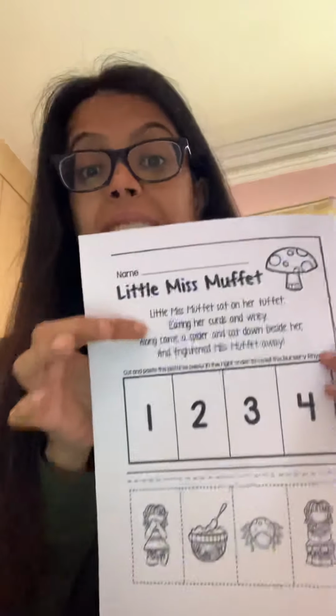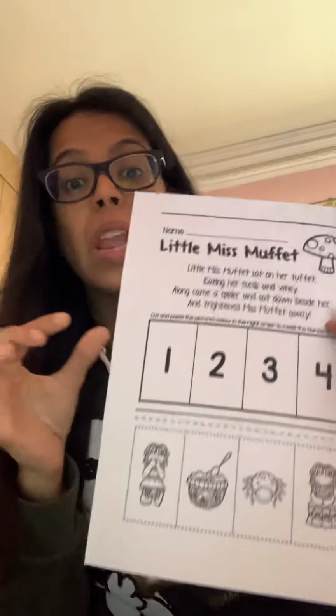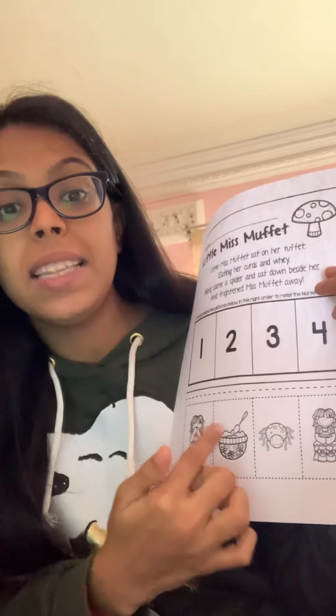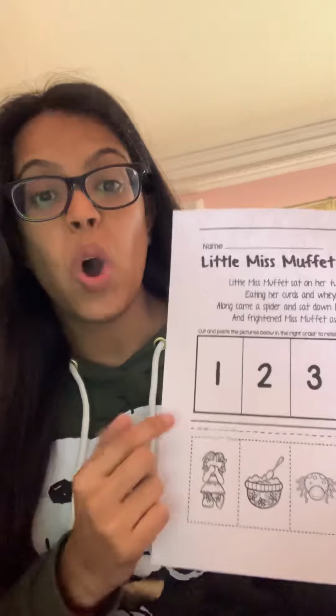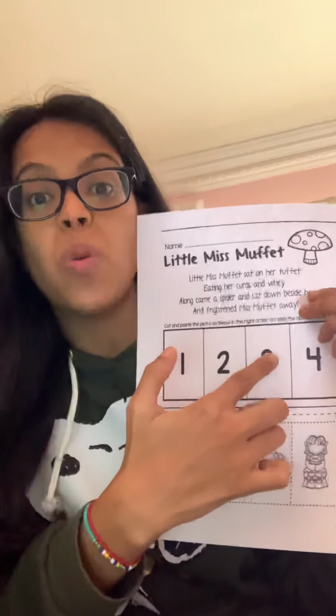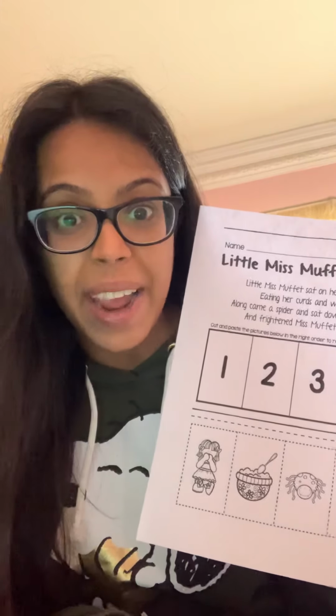What we're going to do is read the nursery rhyme and cut out the images at the bottom of the page and stick them according to the sequence of what happens in the nursery rhyme. For this, we need to sing the nursery rhyme first.